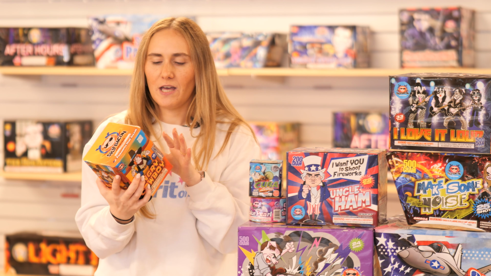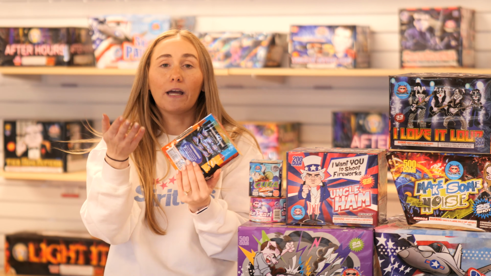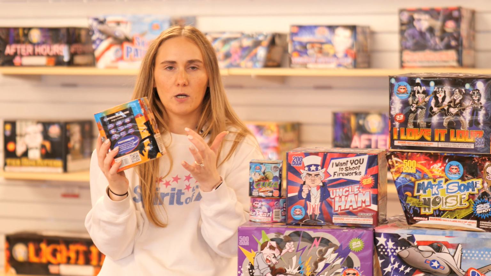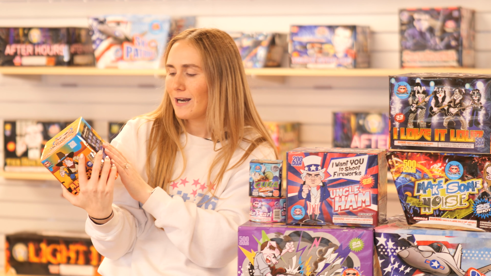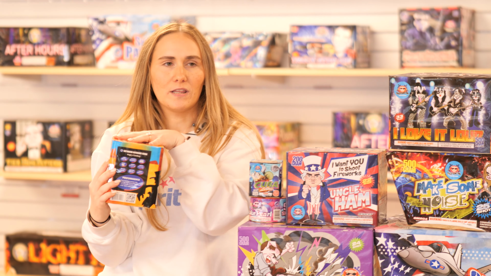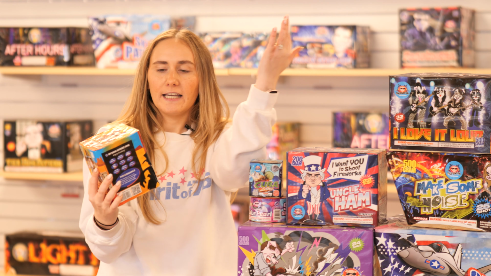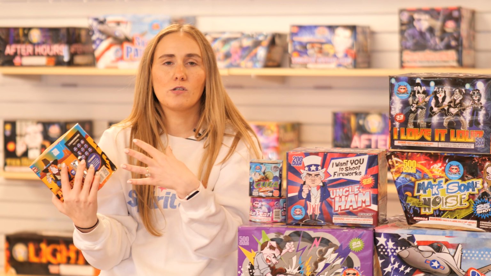A really fun thing that we have on our products is this reference guide. This is not only good for your employees to reference whenever a customer asks a question. It has the category, what type of product it is, how many grams are in it, its shot count, what the spread is, if it shoots straight up or it's a fan cake. It also tells you what colors it is, what the volume is. So this is also really important.